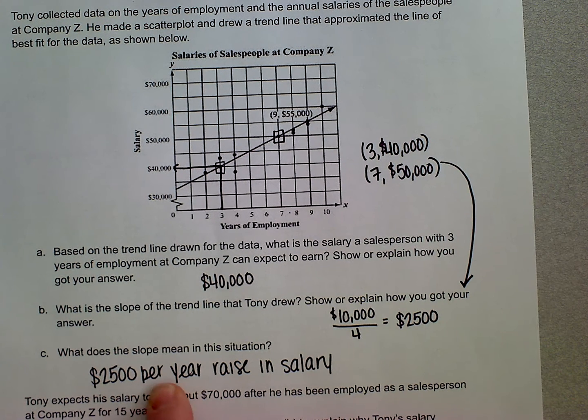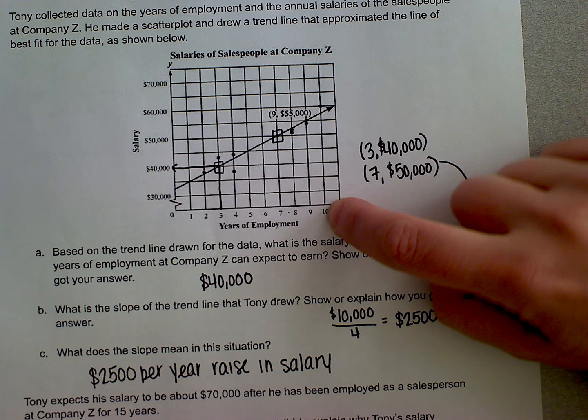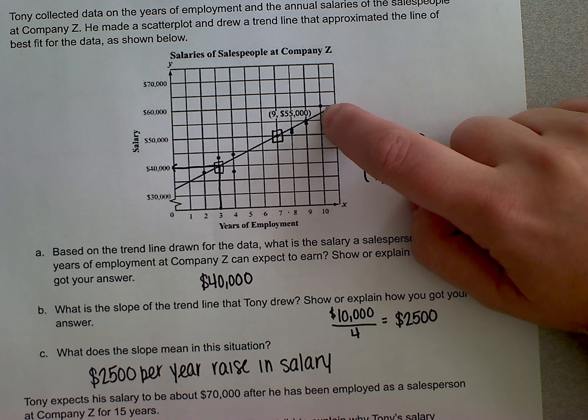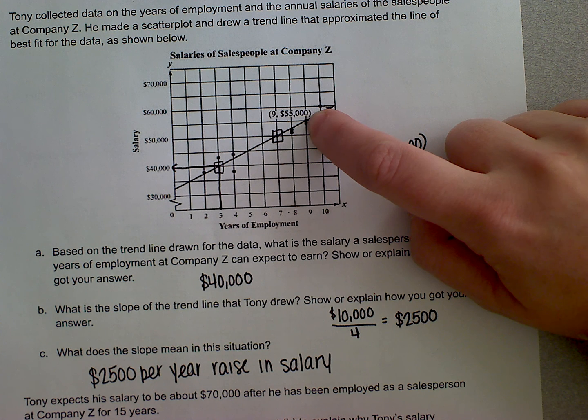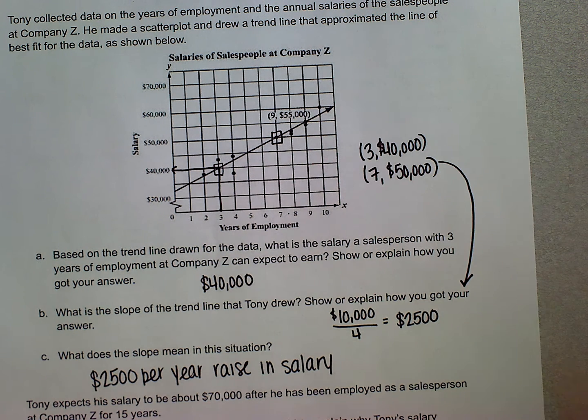But let's think about that $2,500 per year raise. So at year 10, it looks like the average is about 55. No. Well, I guess at year 9 is 55,000, right? Sorry, I'm trying, oh my gosh, I'm never graphing again. You guys might benefit from this because I really hate doing this both ways. Sorry, it actually gave me a point. It gave me the point 9, 55,000. So after year 9, I'm at 55,000. If I raise 2,500 per year, I'm just grabbing my calculator because I'm feeling a little lazy. If I have 55,000 and I add 2,500 a year for 6 years, that brings me to exactly perfection.